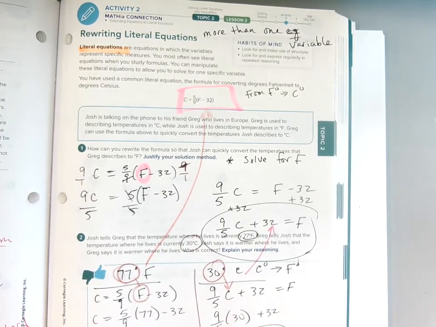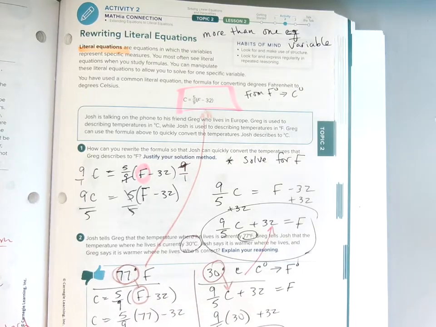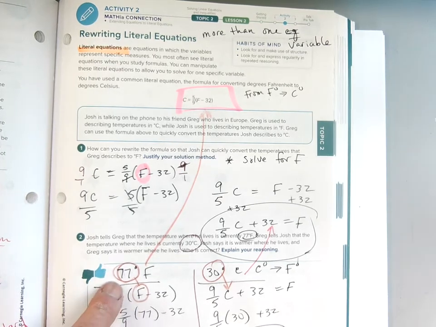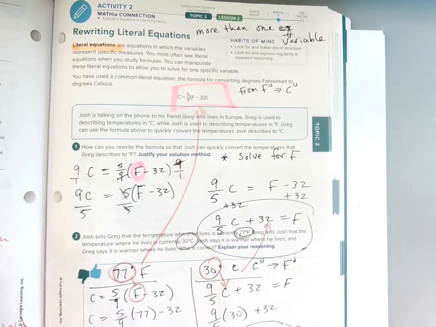Then we took the other one: Josh says it's 30 degrees Celsius. Sounds cold, but we plug that into our formula and get 86 degrees, which is pretty warm. So obviously right now it's warmer in Europe than in America: 86 versus 77.